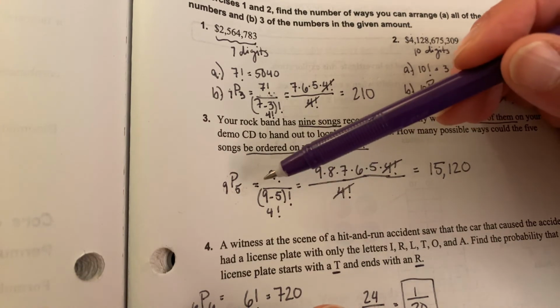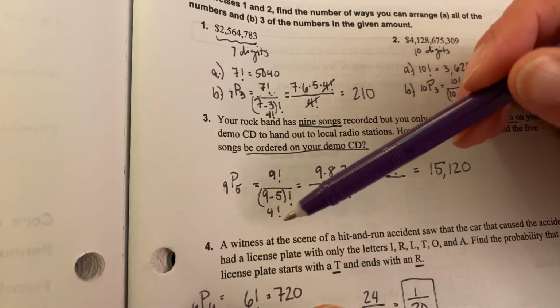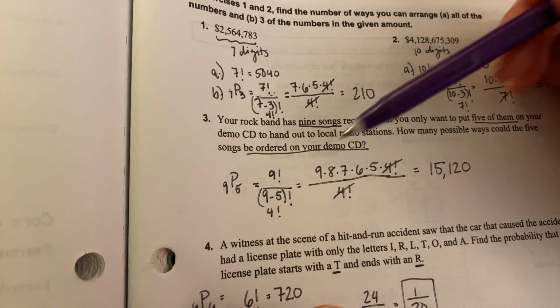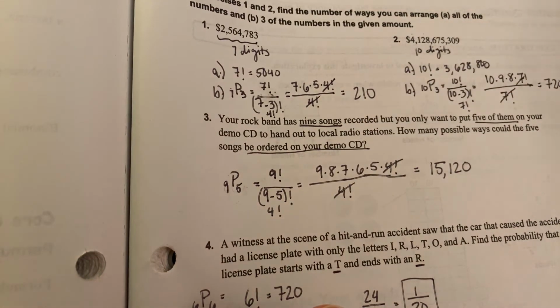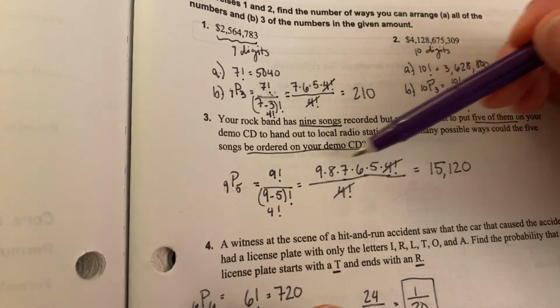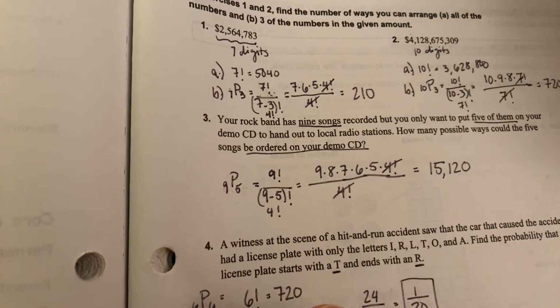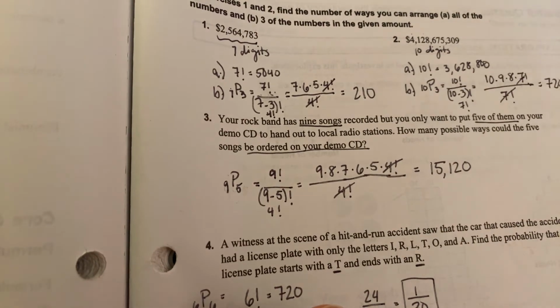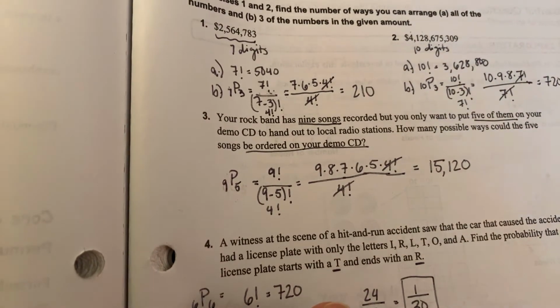9 factorial over 9 minus 5 factorial. 9 minus 5 is 4. So we would do 9 times 8 times 7 times 6 times 5 times 4 factorial over 4 factorial. The 4 factorials cancel. You do this multiplication and you get 15,120. Okay.